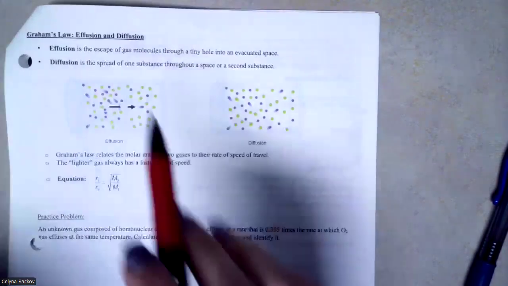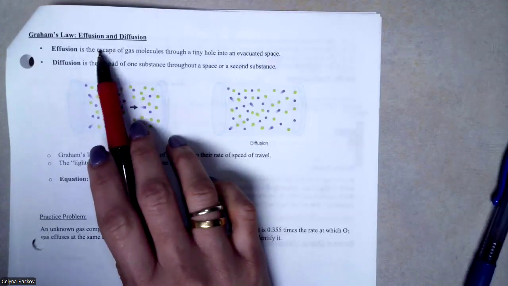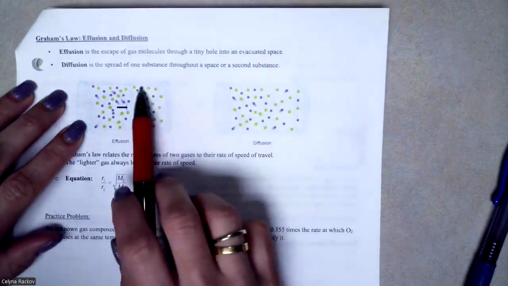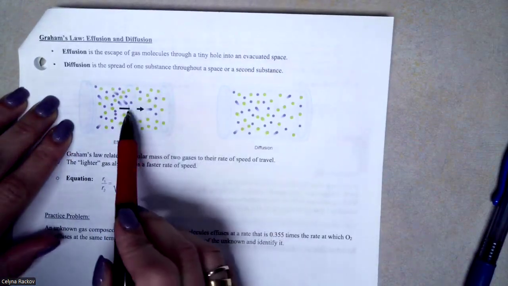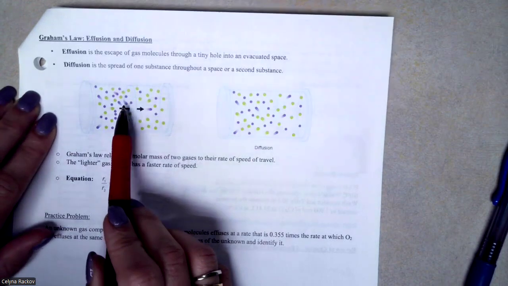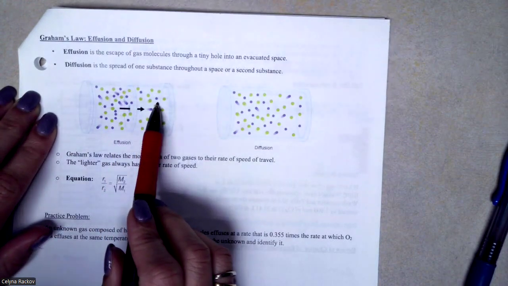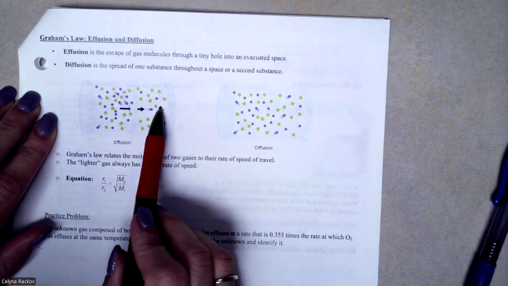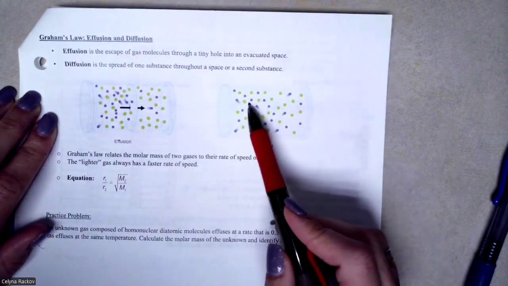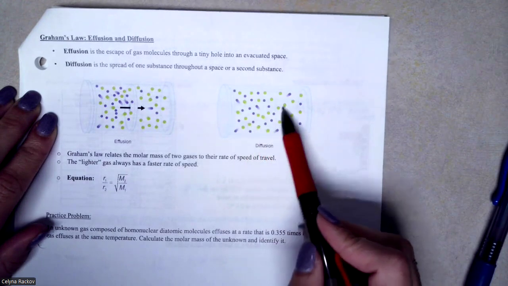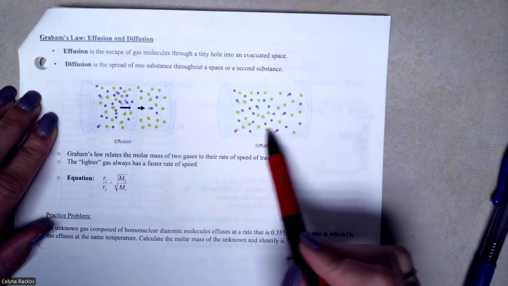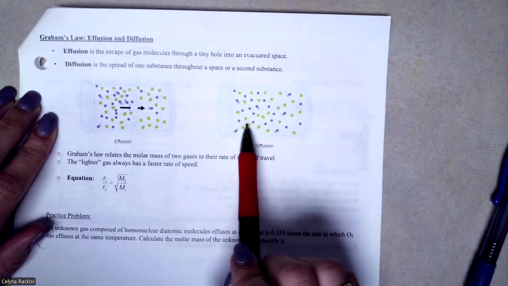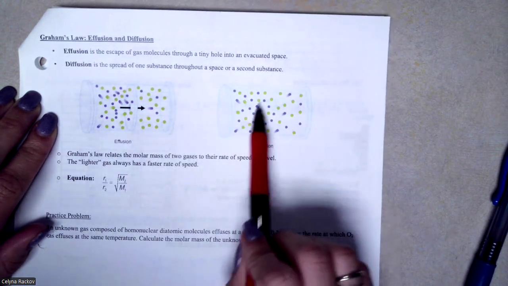Then you have here Graham's law, effusion and diffusion. Effusion is the escape of gas molecules through a tiny hole into evacuated space. Diffusion is the spread of one substance throughout the space or through a second substance.